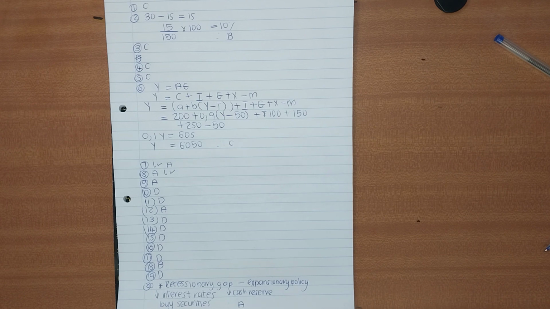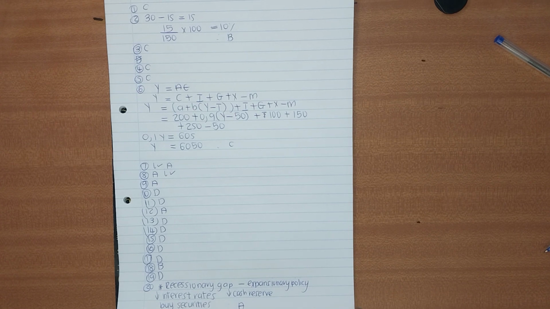Okay, so the first question says M1 is defined as, the first option says notes and coins held by commercial banks. Remember what M1 includes. M1 includes currency and cash deposits. But what is currency? Currency includes notes and cash deposits that are in circulation but not held by the commercial bank. So the correct answer for this would be not B.